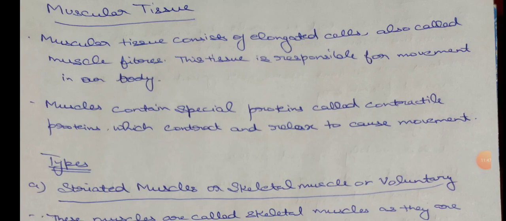So, students, after studying the connective tissues, it is time for the next kind of tissue, that is the muscular tissue. Okay. Another very important kind of tissue. Muscular tissues consist of elongated cells, also called muscle fibers. This tissue is responsible for movement in our body. Okay. Muscles contain special proteins called contractile proteins, which contract and relax to cause movement. Okay.